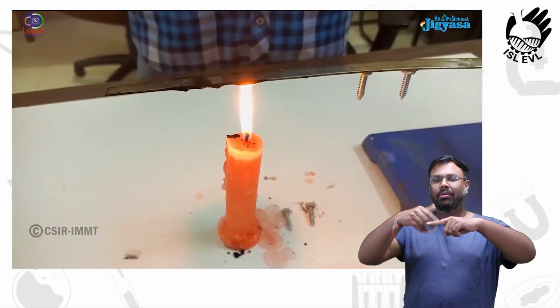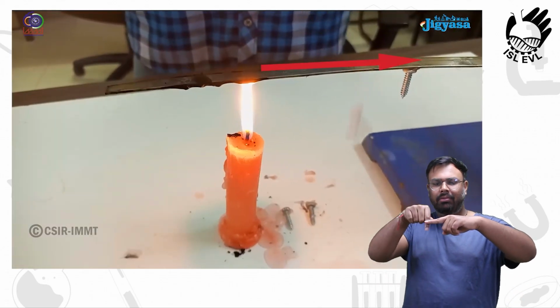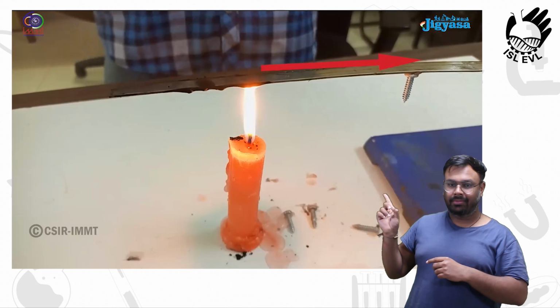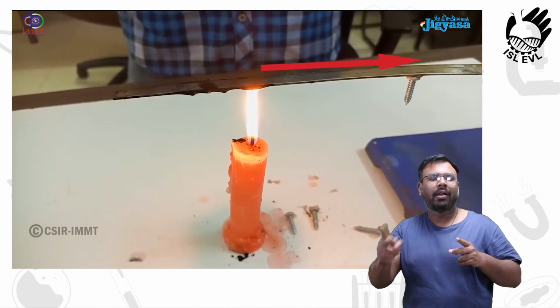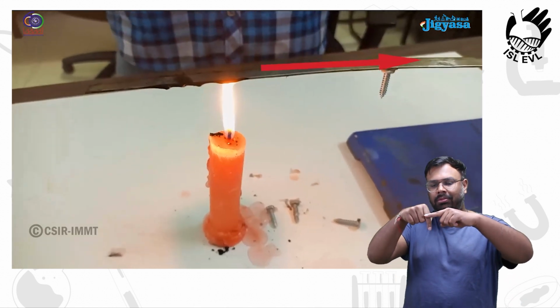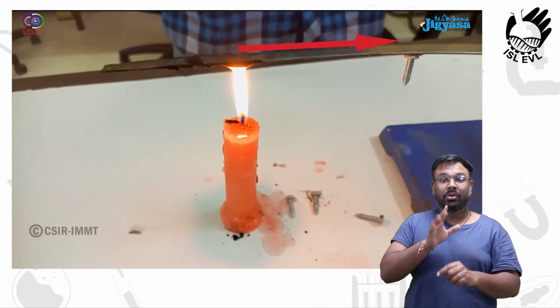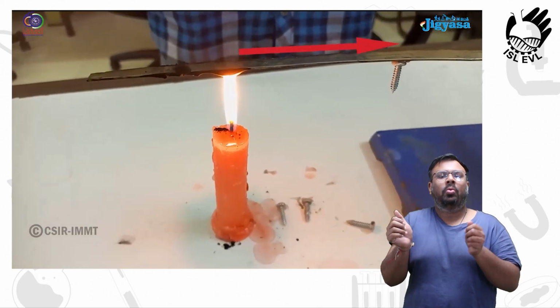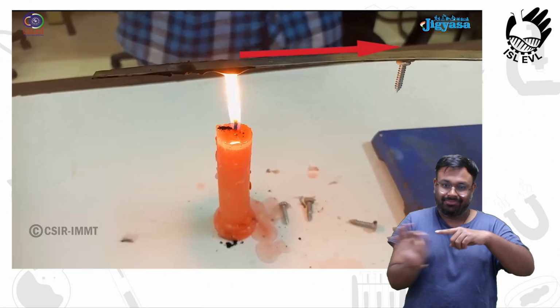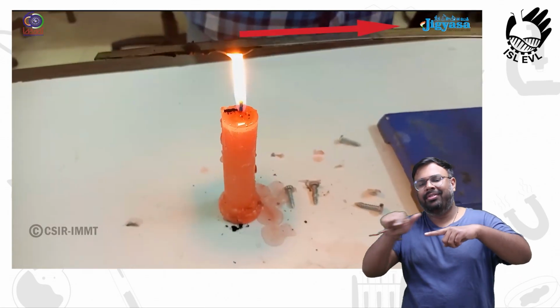Here we notice that heat transfer takes place from the hot end of the rod through its different parts to the other end. This type of heat transfer is called conduction. There is no actual flow of the particles of the solid medium. Still, the heat transfer process takes place.